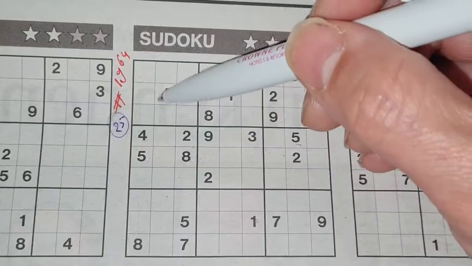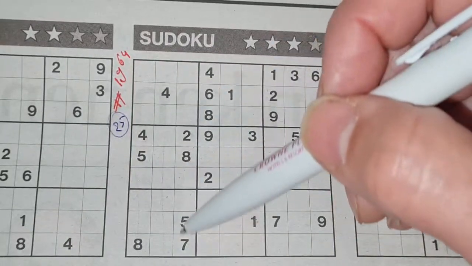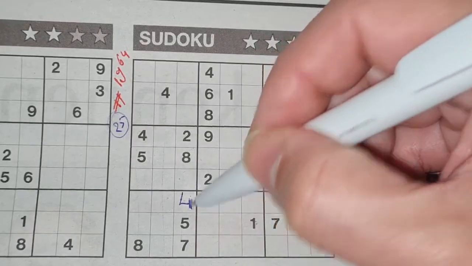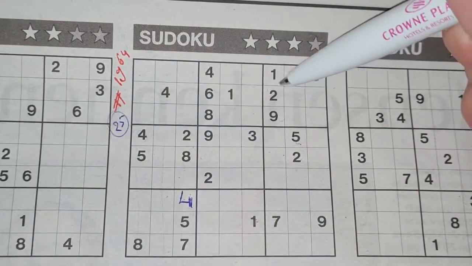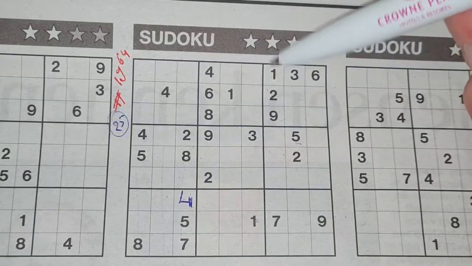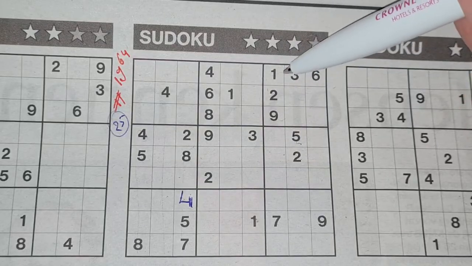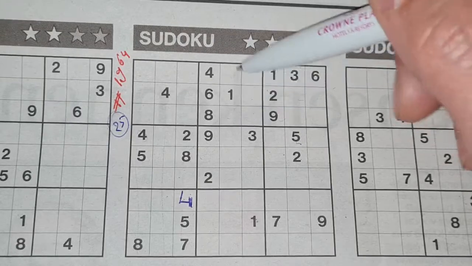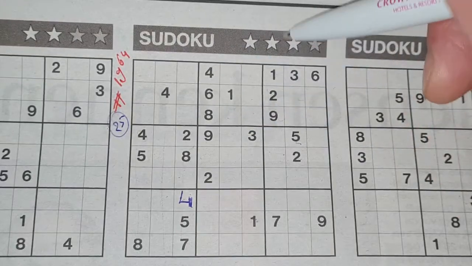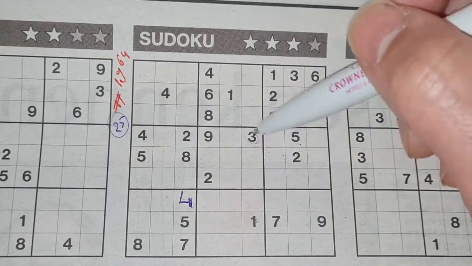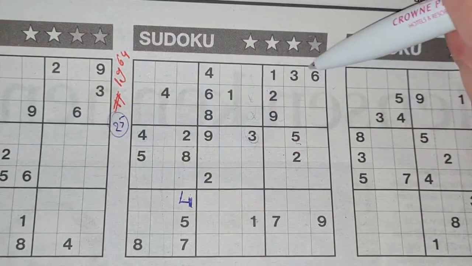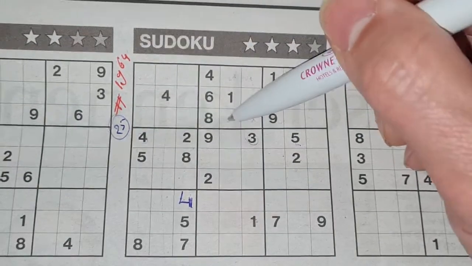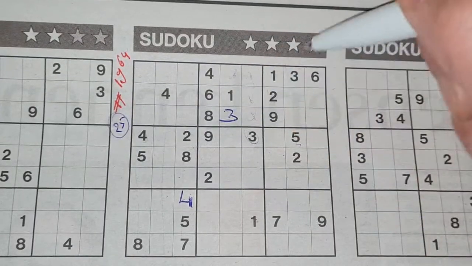4 in this column, 4 in the second column, so in the third column the only place for a 4 should be there. And then 5 missing numbers in this big square. One of the missing numbers is 3. We see here 3, no 3 in those 3 boxes. There 3, no 3 in these 2 boxes. 1 box left for the 3. Should be there.